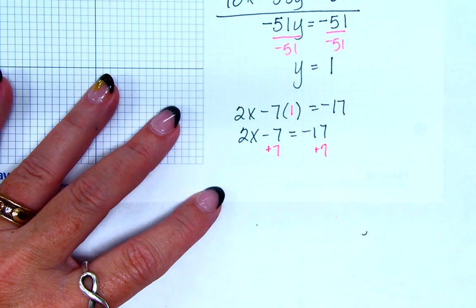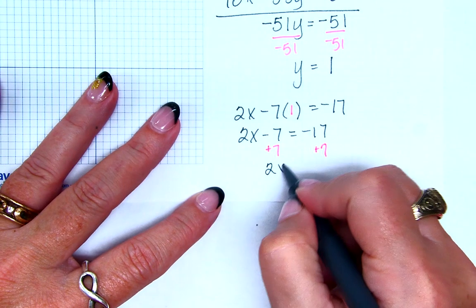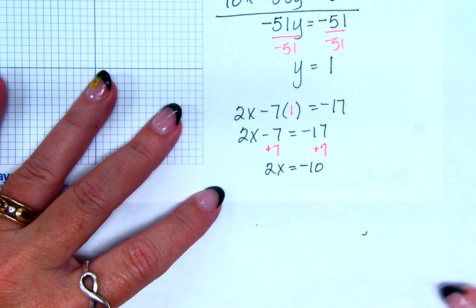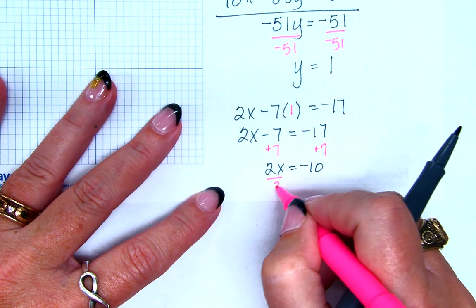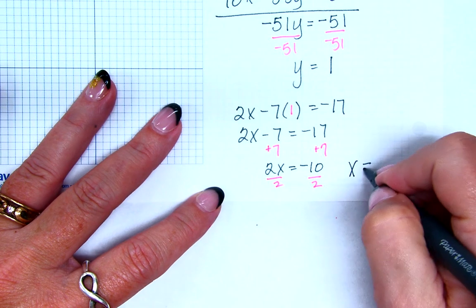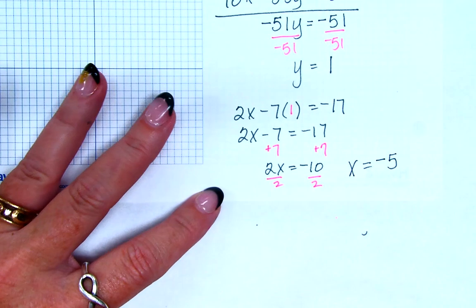So when I add 7 to both sides, I get 2x equals negative 10. And all that's left to do to solve for x is divide both sides by 2, right? So x equals negative 5.